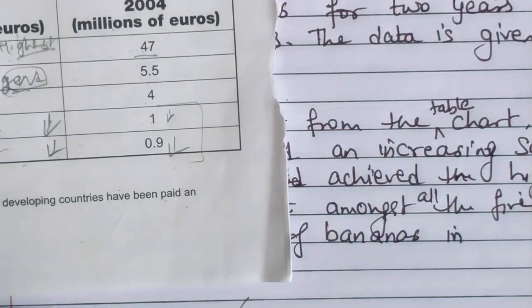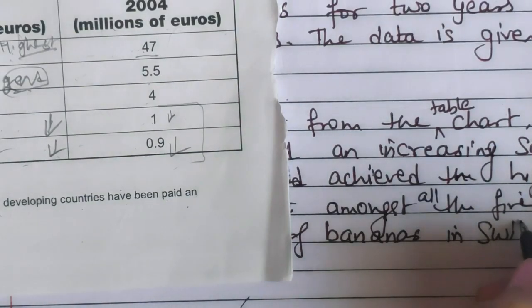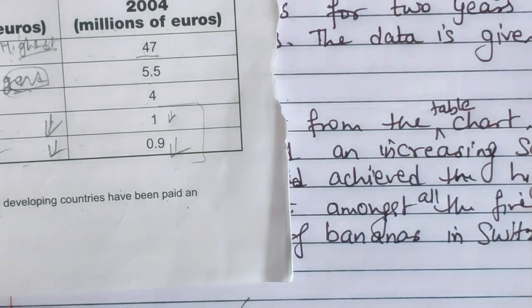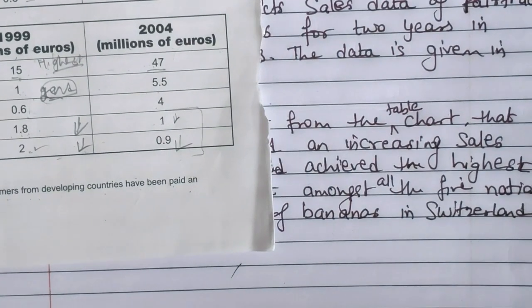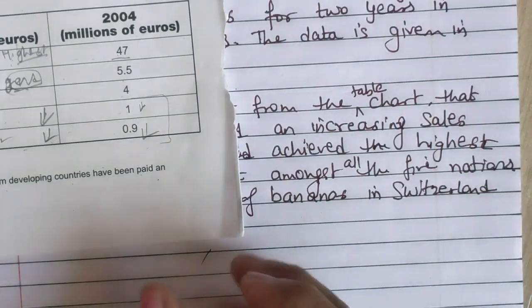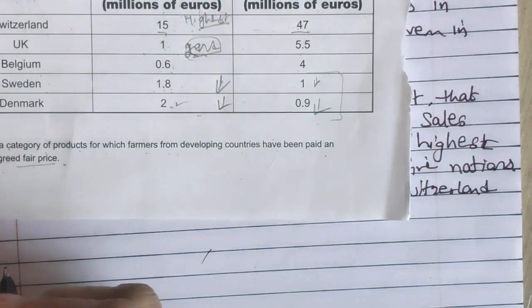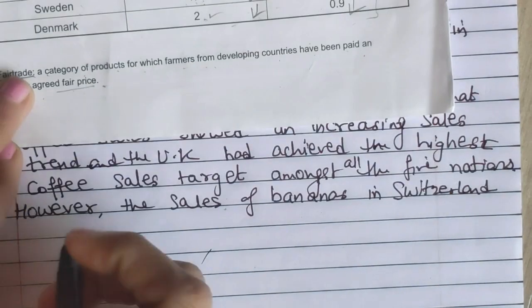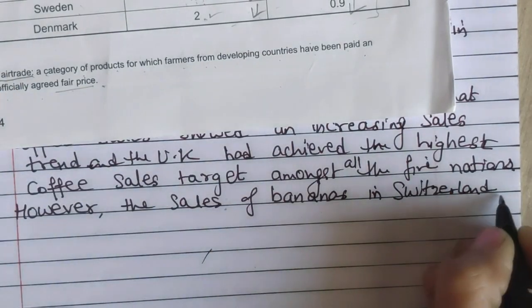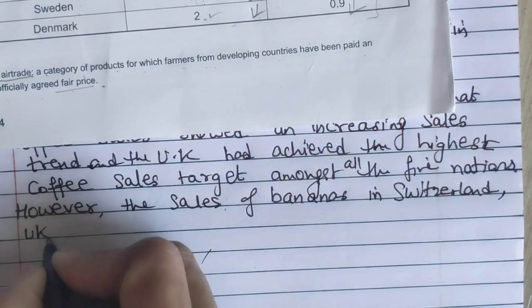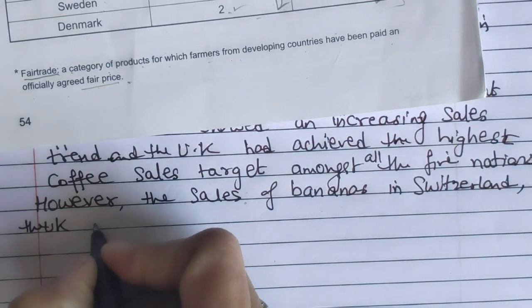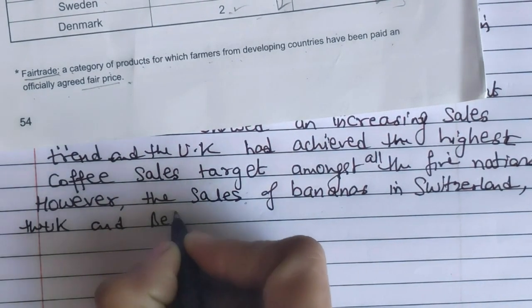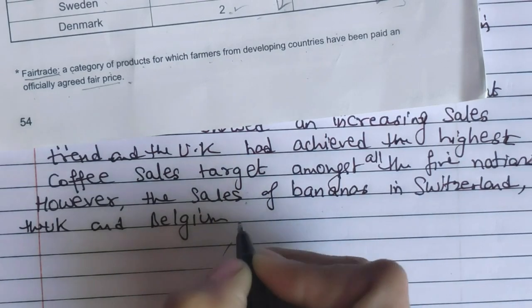taking this case, okay, in Switzerland, the UK and Belgium, these three countries are showing the increasing trends.